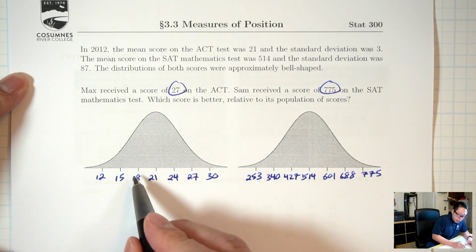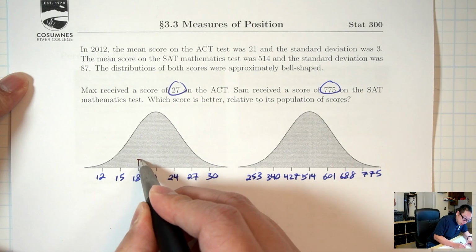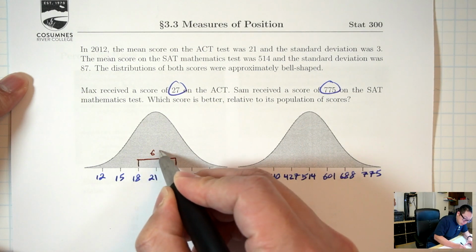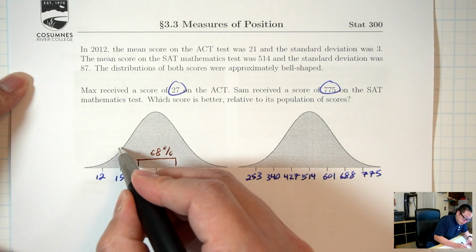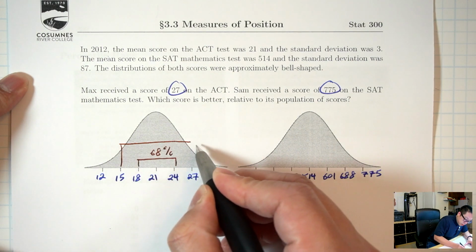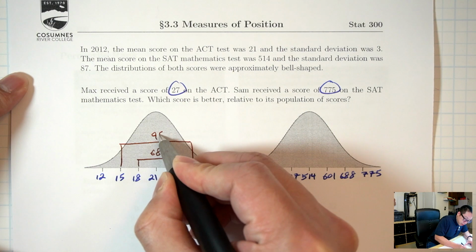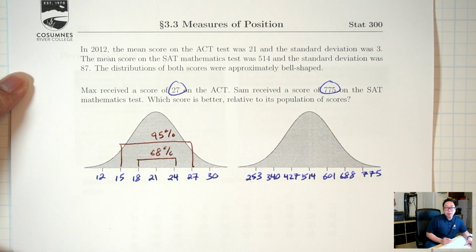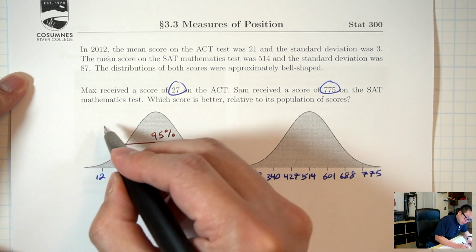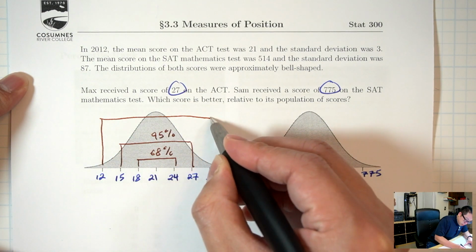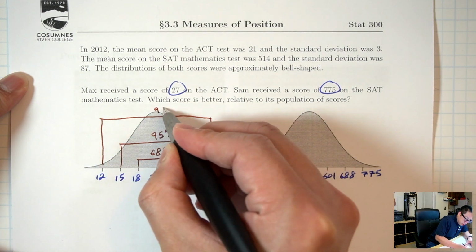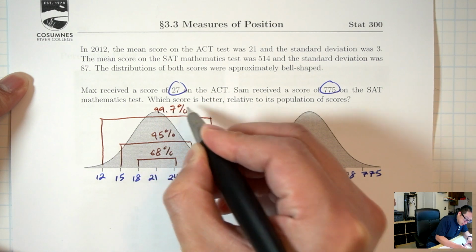Between 1 up, 1 down is 68% of your data. Between 2 up, 2 down is 95% of your data. And then between 3 up, 3 down is 99.7% of your data.